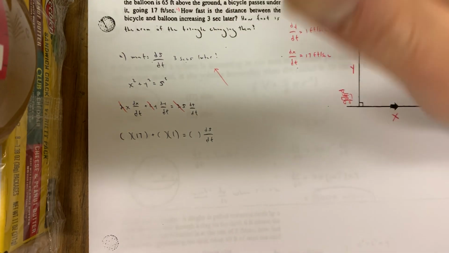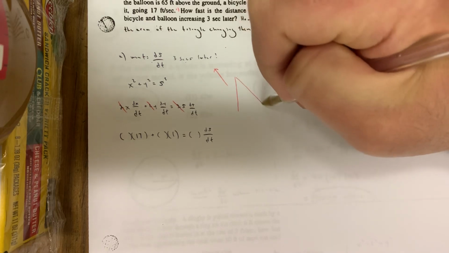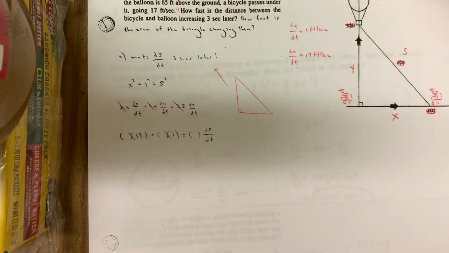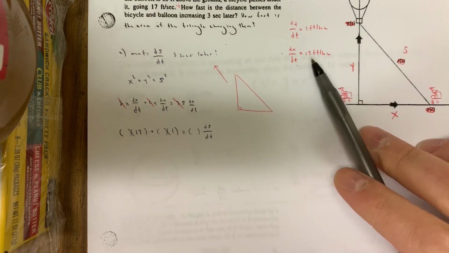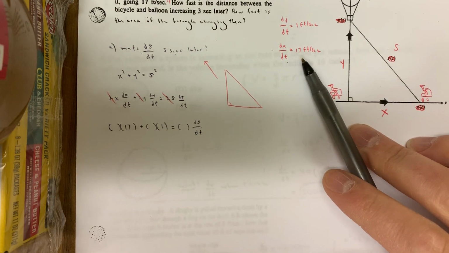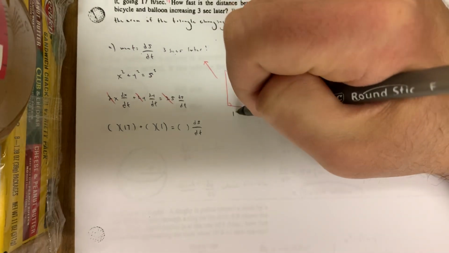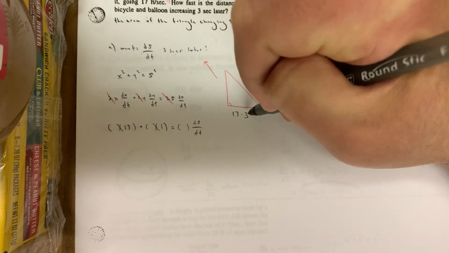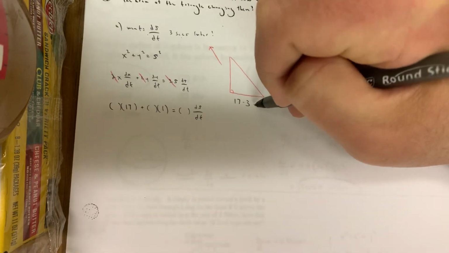Where'd that come from? Well, 3 seconds later, now the diagram is stopped. And how do I know x is equal to 51 3 seconds later? Well, Connor's riding his bike at 17 feet per second, right? So if you take that 17 and multiply it by 3 seconds, you get 30 plus 21, which is really 51. So I know x is equal to 51 at that specific instant of time.